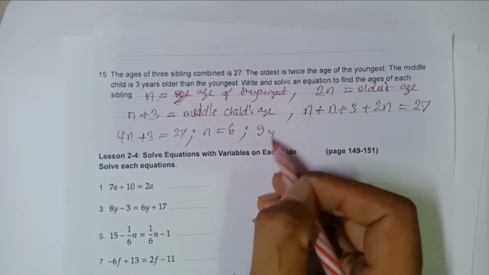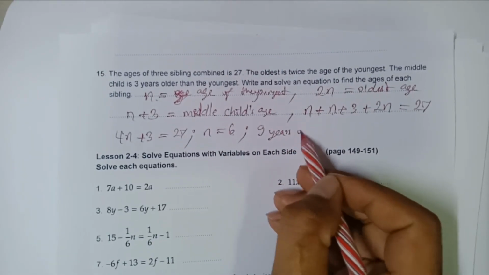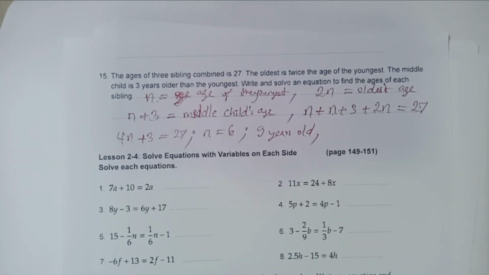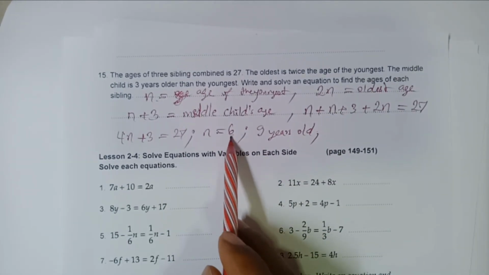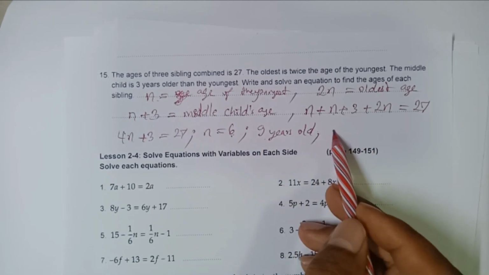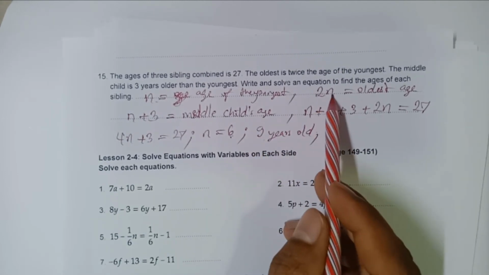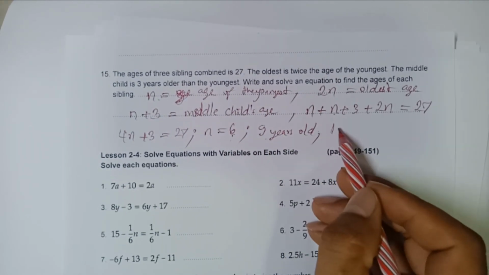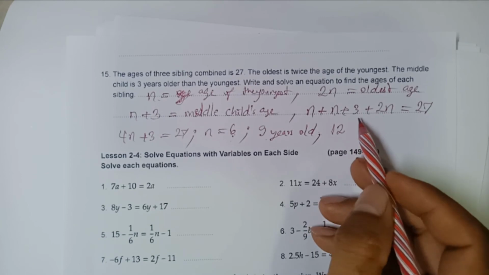So the middle child is 9 years old. And the eldest child is 6 times 2, which is 12 years old.